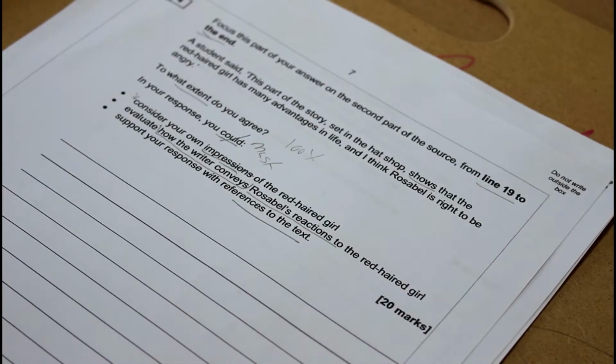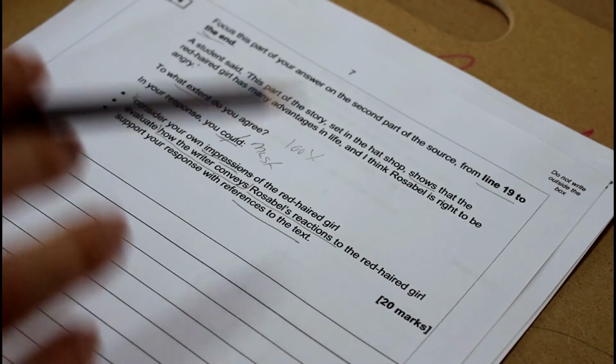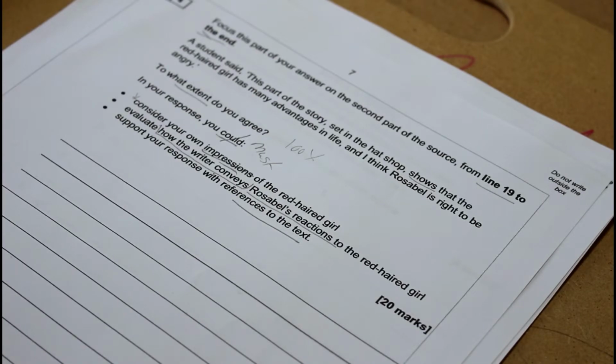Is it because she's angry at the advantages that the redhead lady demonstrates, the advantages in life, no doubt, or is she angry about the fact that she simply is marginalised, fairly marginalised by the life that she cannot have any part of? She kind of exists on the periphery of it.